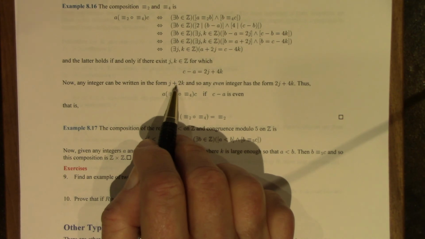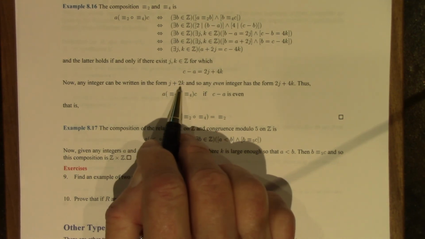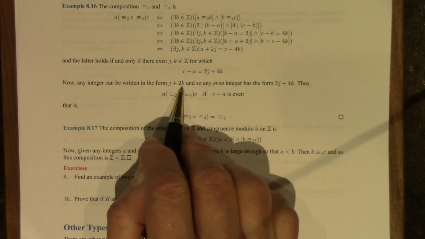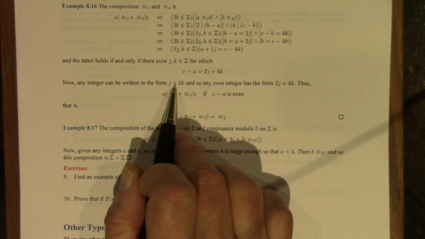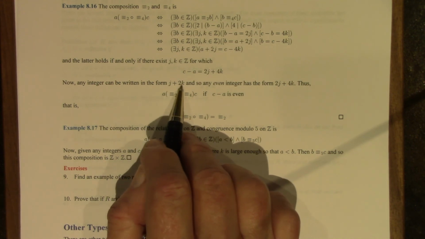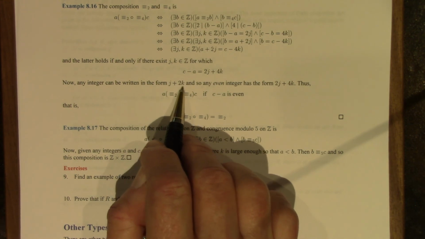So the same reasoning, Bézout's Identity, tells us that any integer has this form. Because 1 has this form, you just multiply by whatever integer you have in mind, it will still have this form, because that integer gets absorbed into the j and the k. So it's still 1 times some integer plus 2 times some integer.